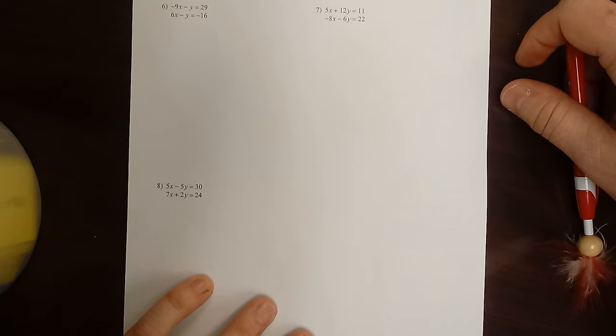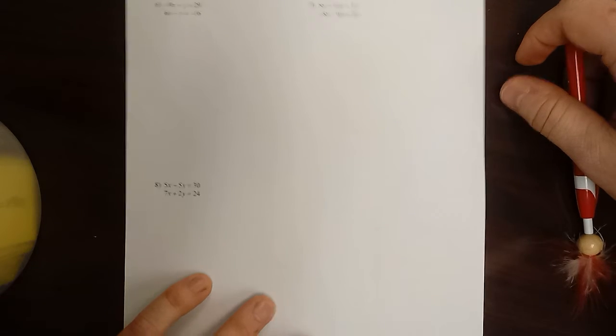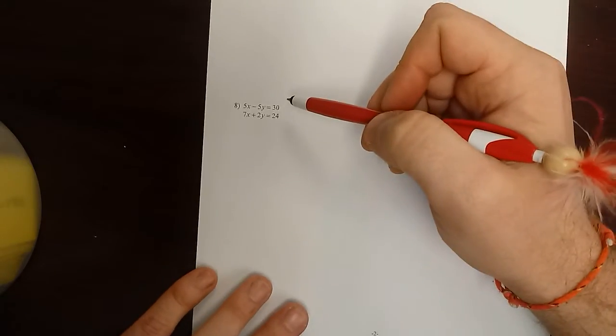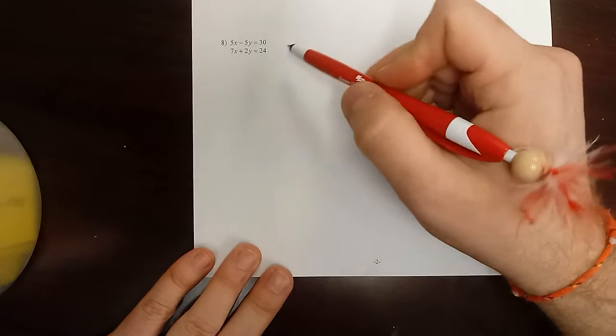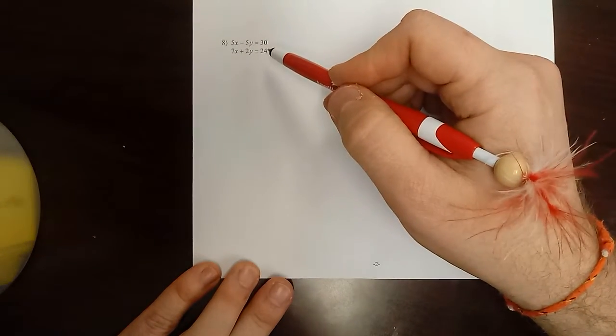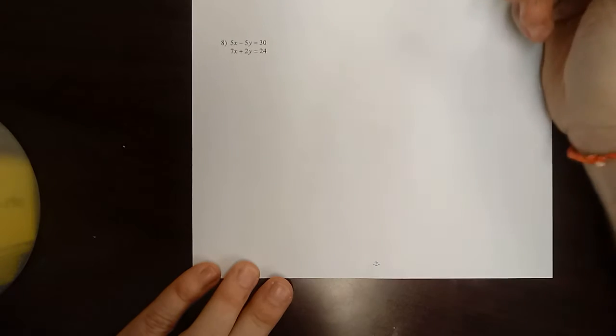Okay. So I'm going to look at number 8. And number 8 says 5x minus 5y equals 30, and 7x plus 2y equals 24.